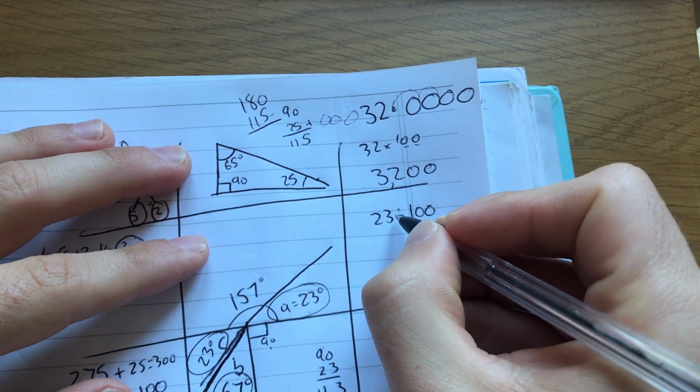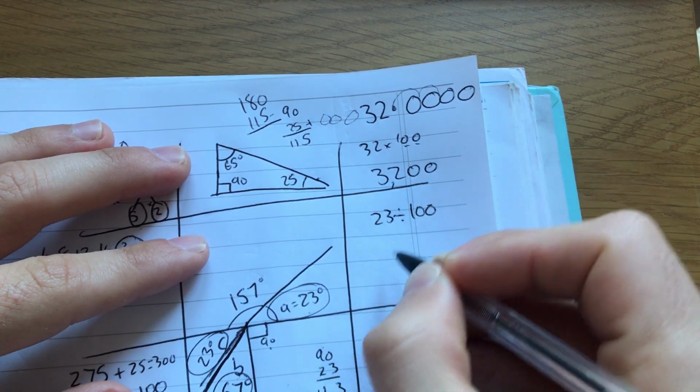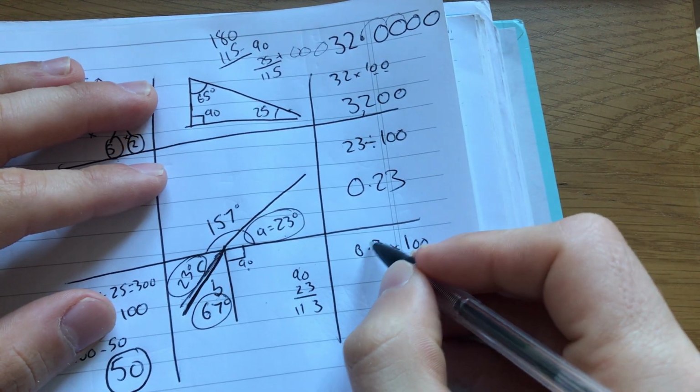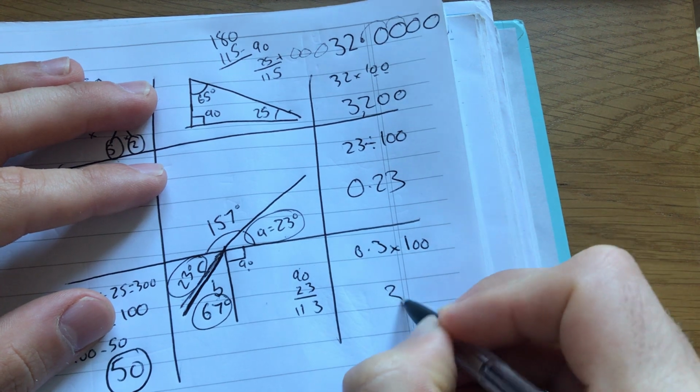23 divided by 100. Again, decimals here. Should be 0.23. And then 0.3 times 100. 1, 2. That should be 30.